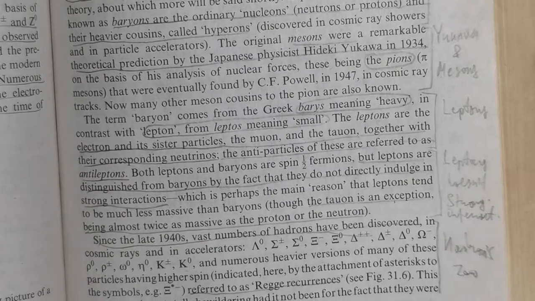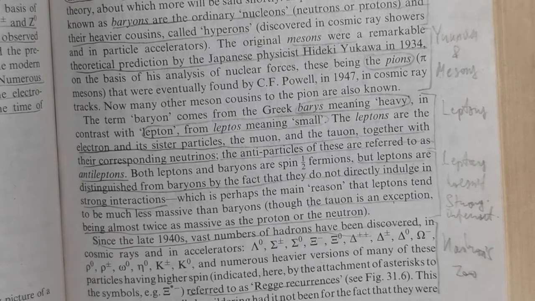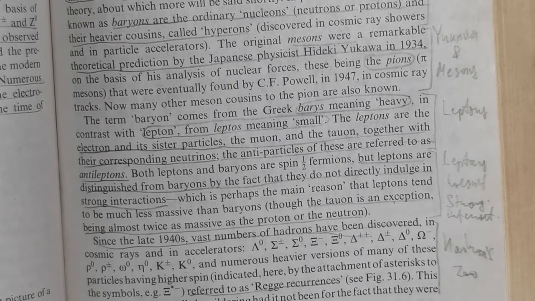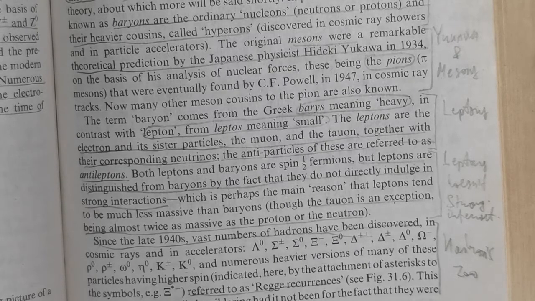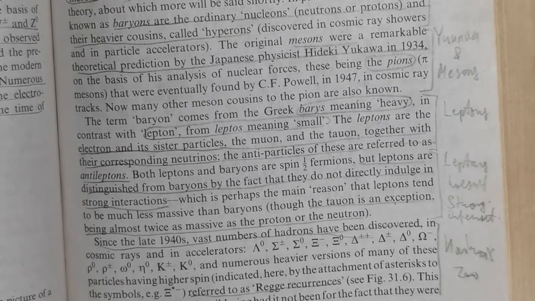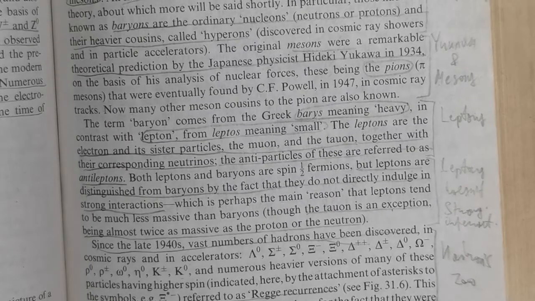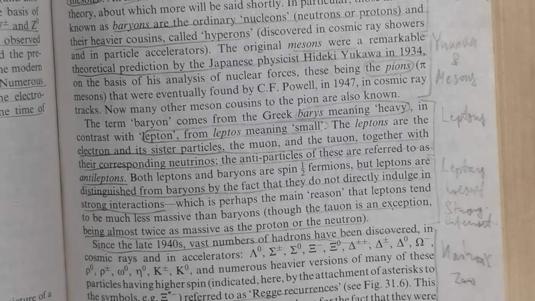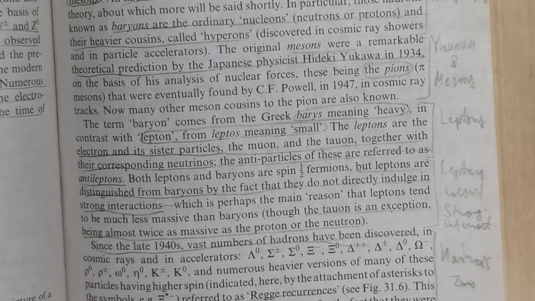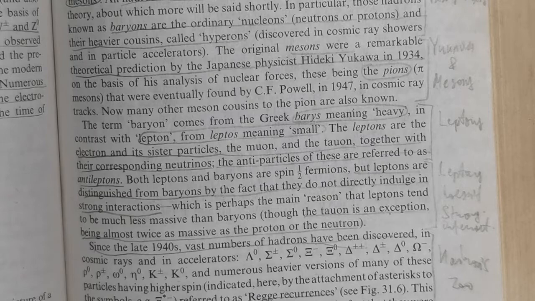More to it, the term baryon comes from the Greek barys, meaning heavy. In contrast with the lepton, which comes from leptos, meaning small. I think Penrose should avoid those etymology details here because it kind of confuses the overall picture. Anyway, the leptons are the electron, as we could recall, and its sister particles, the muon and the tauon, and also the corresponding neutrinos and antiparticles, which are called antileptons. Both leptons and baryons are fermions.